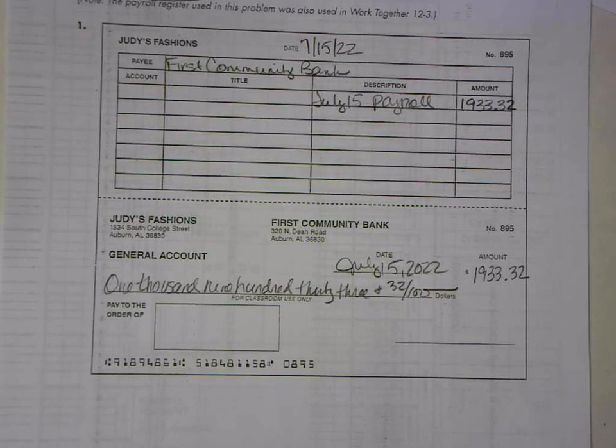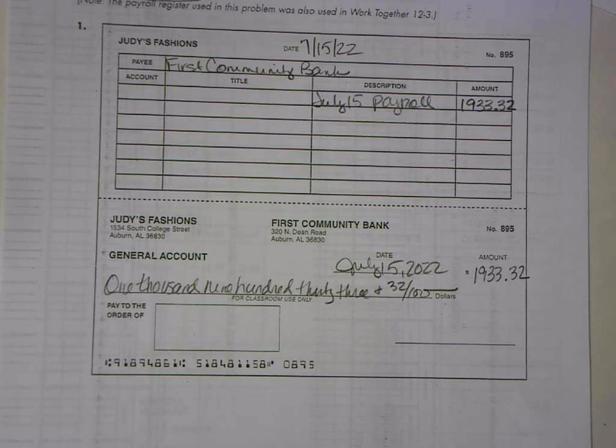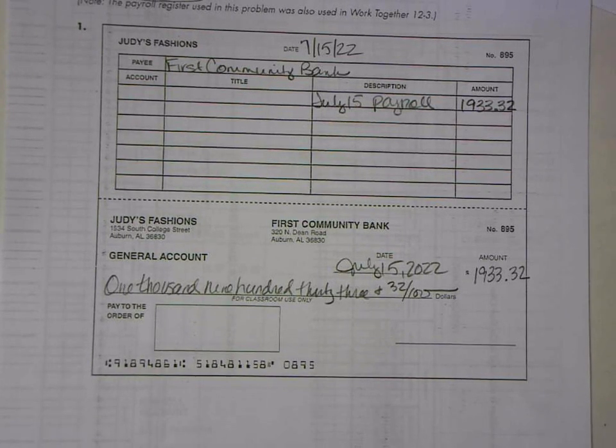I still remember the very first big check I ever wrote was my tuition check, my first semester at A&M. Back before electronic banking. I remember the building. I remember walking in that building and having to write that check. I had never written a check that big before in my life.